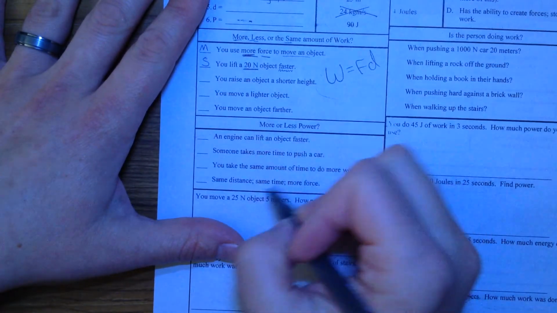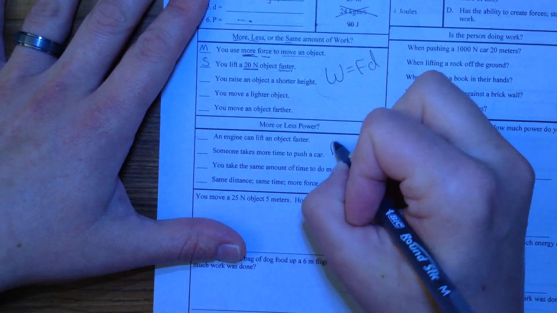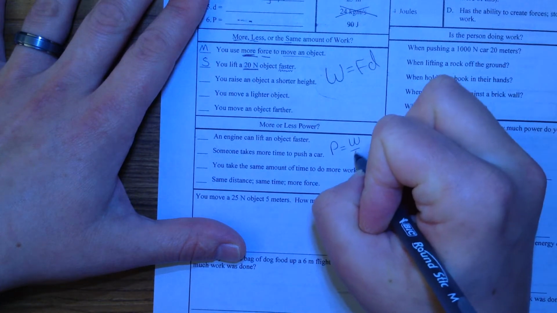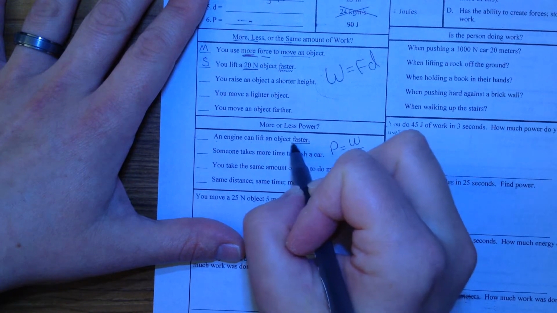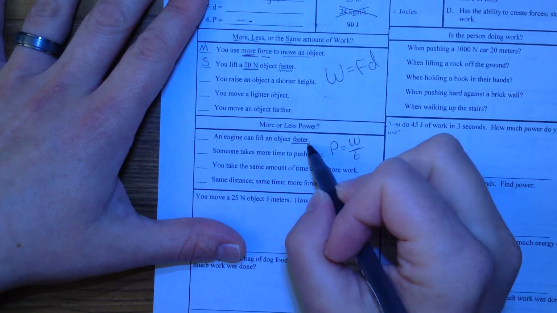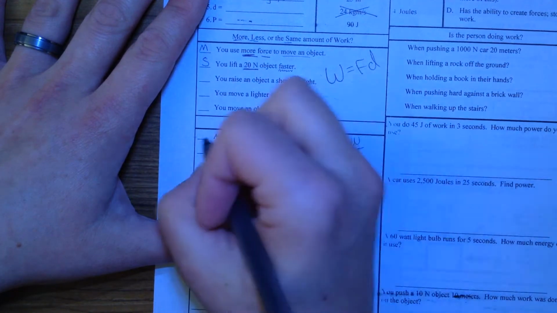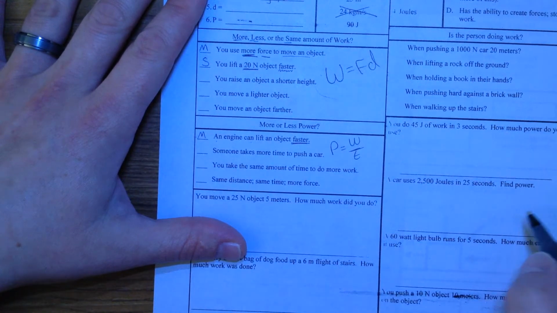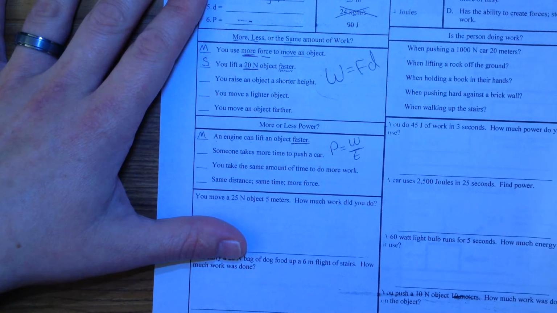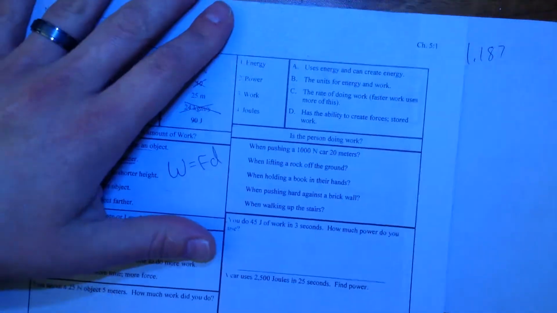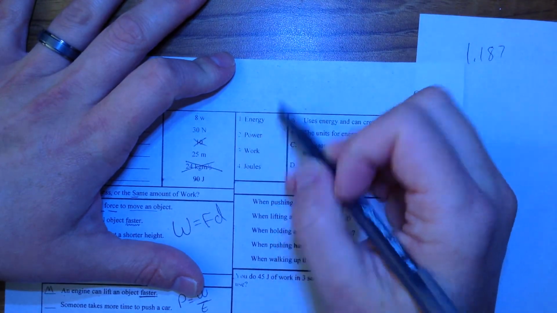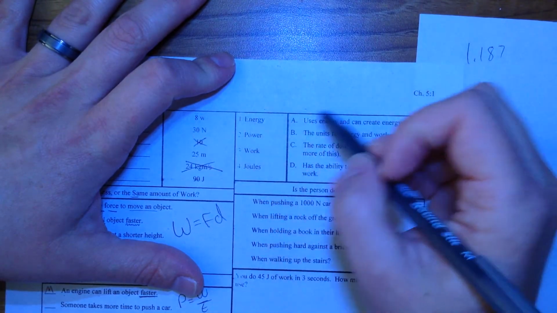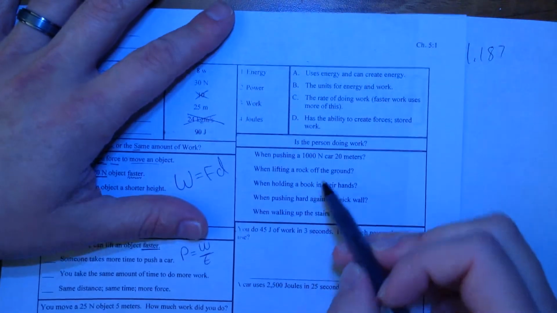The next set, more or less power. Well, the formula for power is work divided by time. Okay? An engine can lift an object faster. So we said something's faster, that means it's more power, right? So more power. That's how you go through those, more or less. We've got some calculations here. Work through those. Over here on the right side, we're going to do some matching of variables and units to their definition or description.